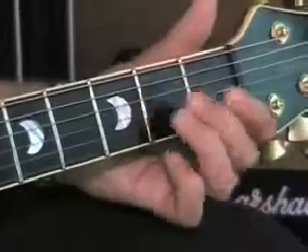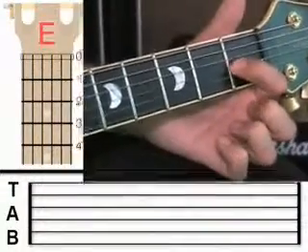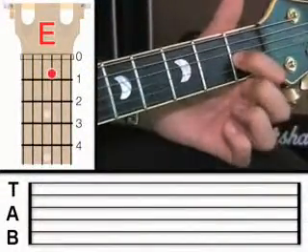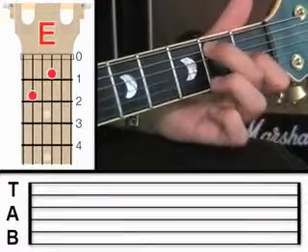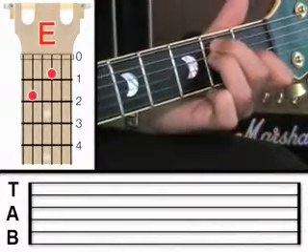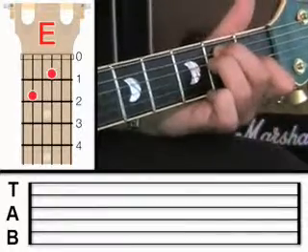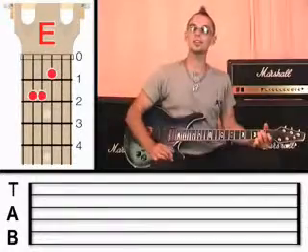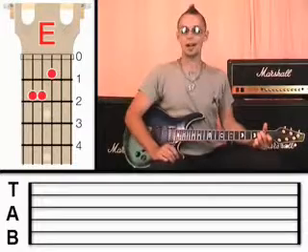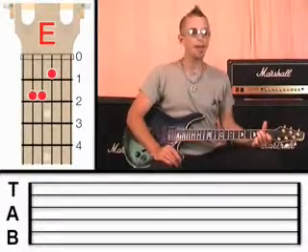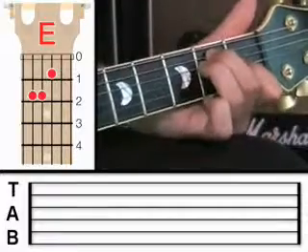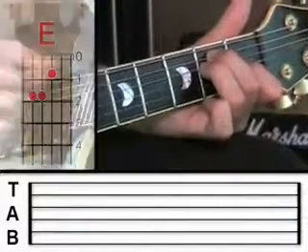So I want to begin by showing you the E chord. So if you take your first finger and put it onto the third string at fret 1, and then take your middle finger and put it onto the fifth string at fret 2. And then take your third finger and put it onto the fourth string at fret 2. Now, if you look at the chord box next to me, you'll see the diagram, if you just need to clarify exactly where the notes go. Now, what I'm going to ask you to do is hold down with plenty of pressure and strum the strings.